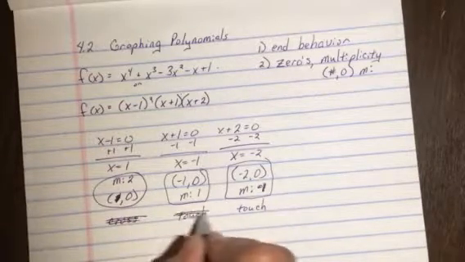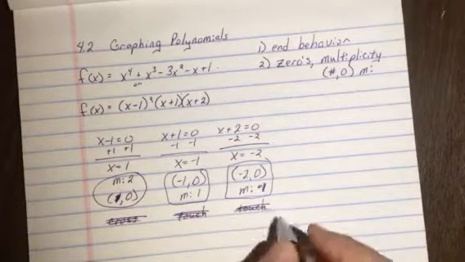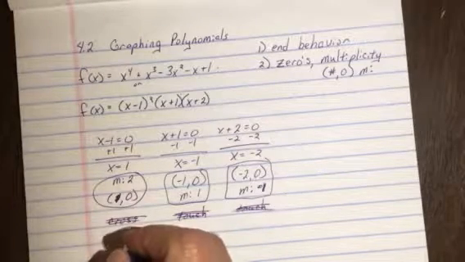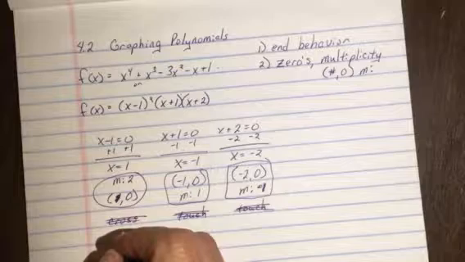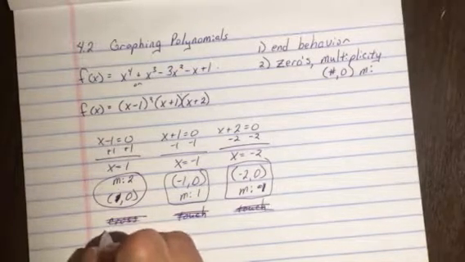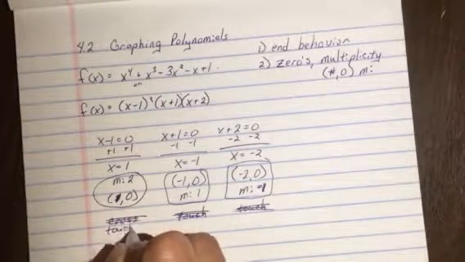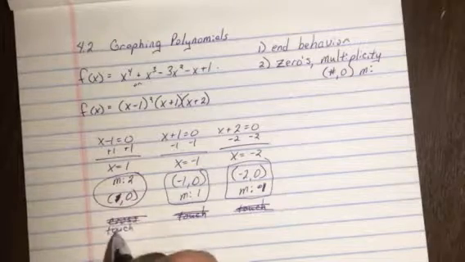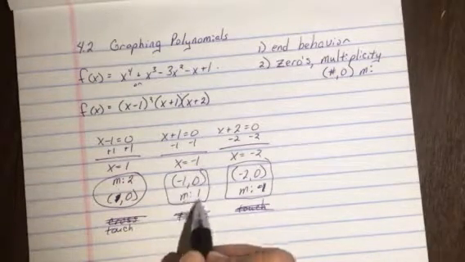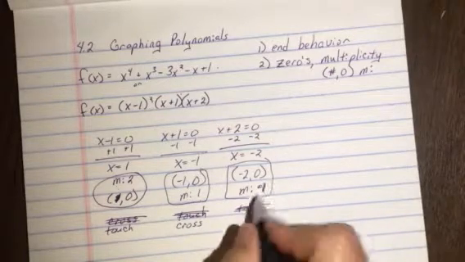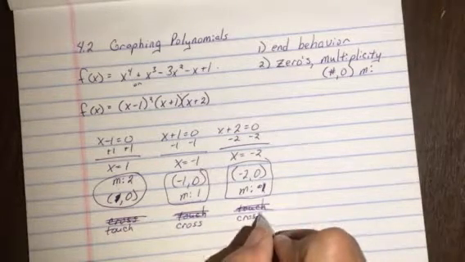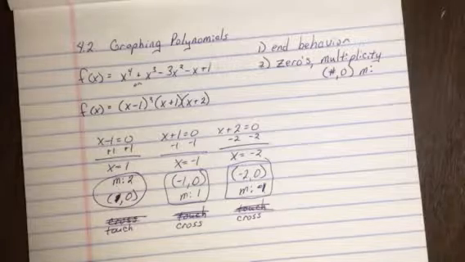I have no idea why I keep saying that backwards tonight. I apologize. Even touches, odd crosses. So, even, touch, odd, cross. Odd, cross.